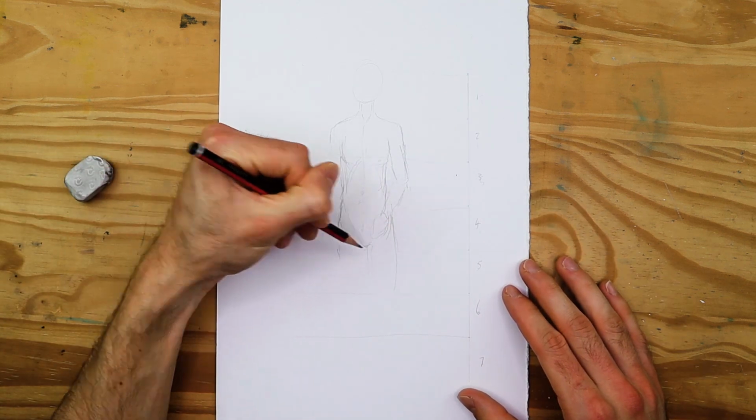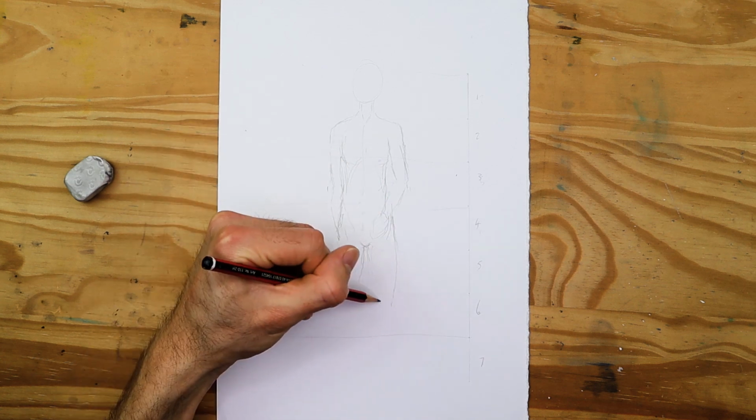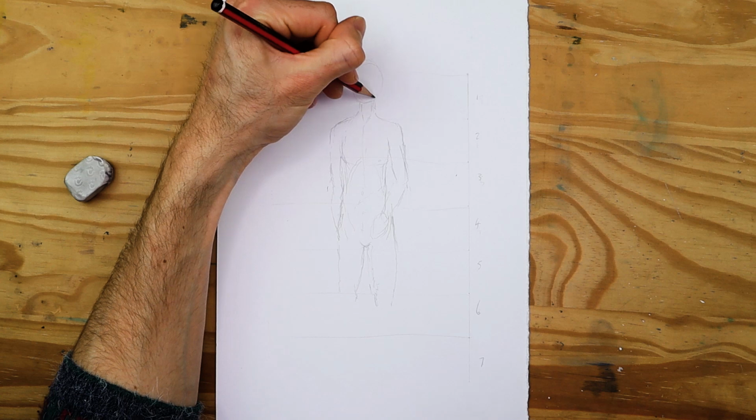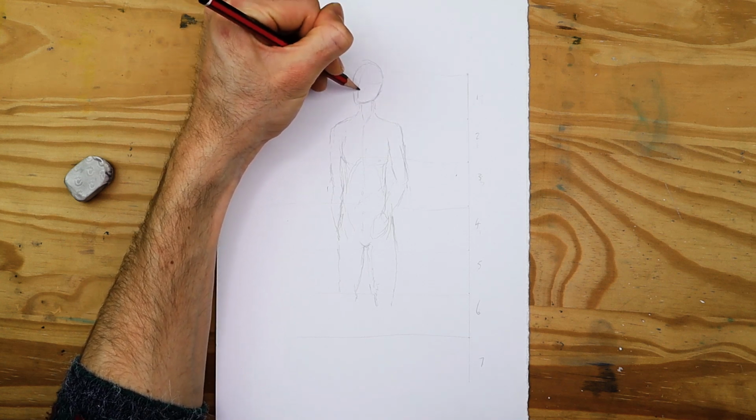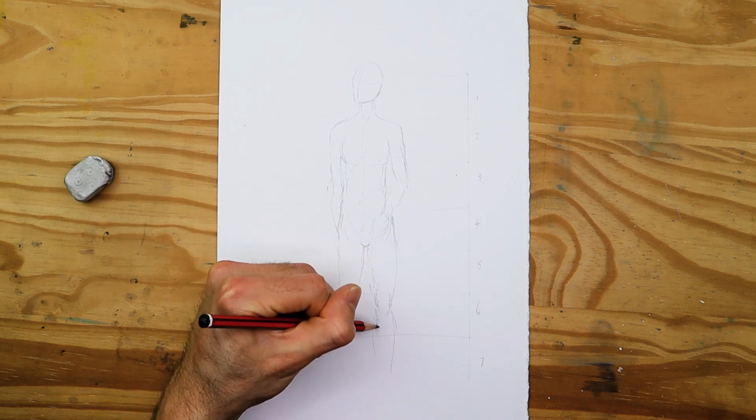Again, you can apply these concepts to a variety of different poses, and then from there it's a matter of building up your figure, whether it is their body and then ultimately their clothing, and slowly refining your sketch of a person within a specific space.